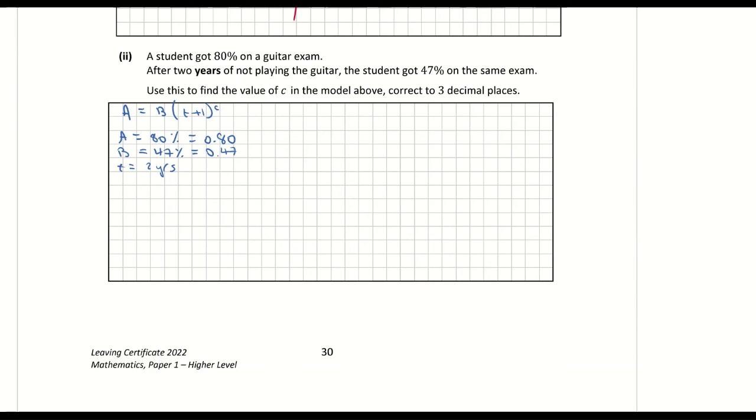Now, t in the question here is 2 years. But if you go back up to the top of the page here, it tells us that t is measured in months. So I need to convert 2 years into months. So 12 times 2 is 24 months. So t is equal to 24 here. Now I basically just have to sub that into my equation. So I'm just going to box that off. That's a little bit of rough work there. So I have A, which is 0.80, is equal to B, 0.47 times T, which is 24 plus 1, to the power of C. C is what I'm trying to solve for here.